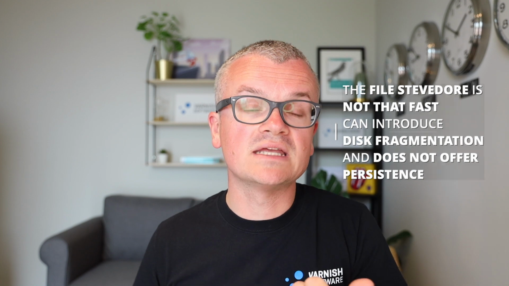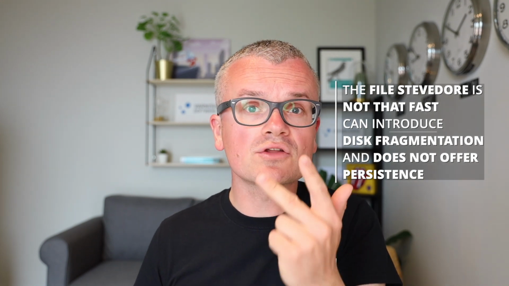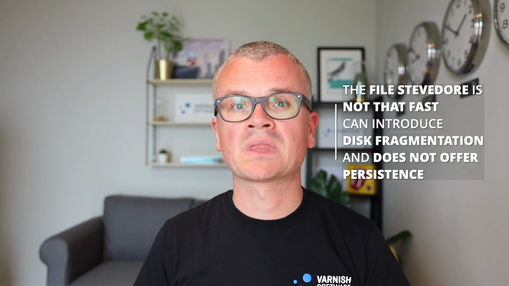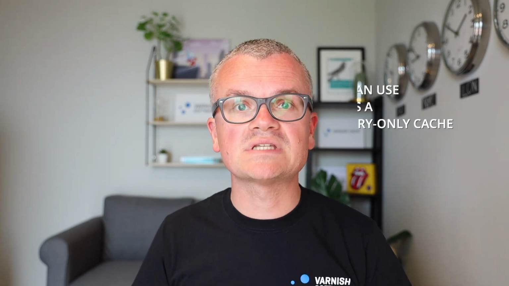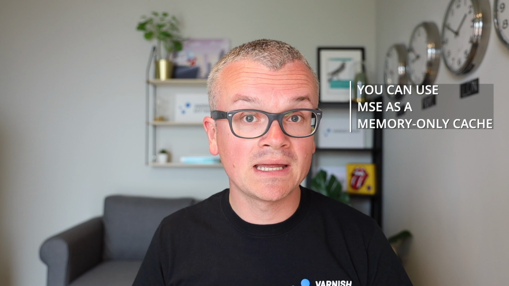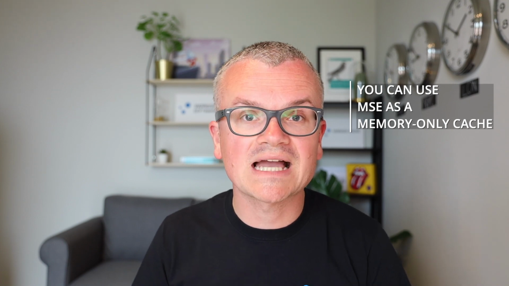On the other hand, the file stevedore is optimized for handling large volumes of data, but it's not particularly fast, can introduce disk fragmentation, and does not offer persistence, surprisingly. Therefore, MSE 3 is the perfect match for video streaming and content delivery. But nevertheless, even if your datasets aren't that large, you can still use MSE 3 as a memory-only cache and benefit from its improved cache eviction mechanisms.